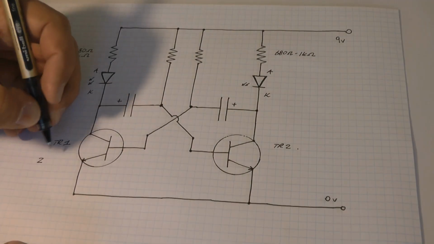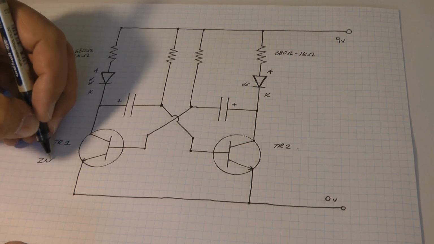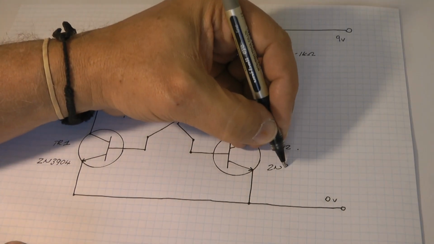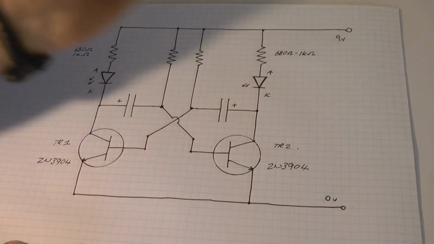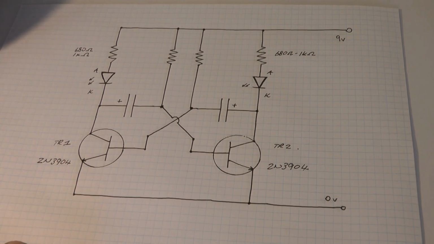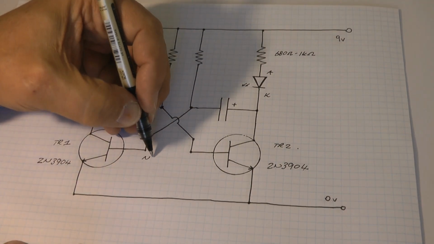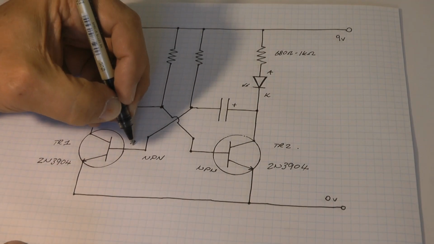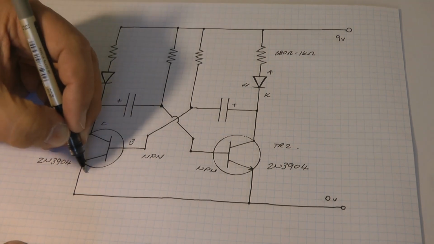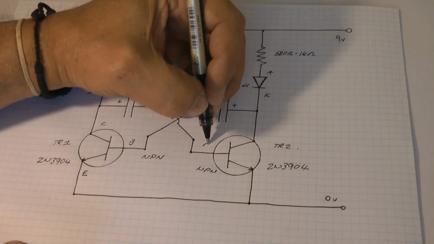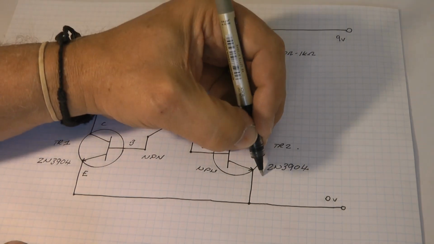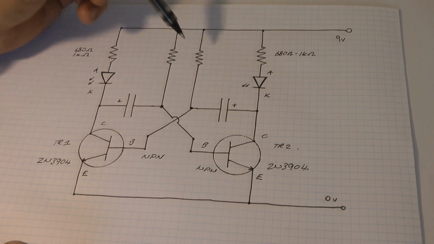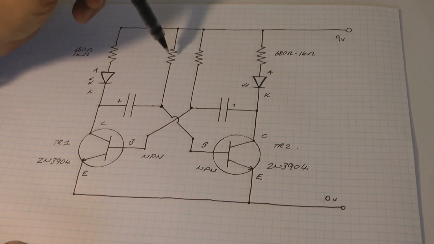So we have a NPN transistor here, which is a 2N3904. So those are our NPN transistors. This is our base connection, this is our collector, this is our emitter. Base, collector, emitter. These are low value resistances, but over here we've got a higher value of a resistance.